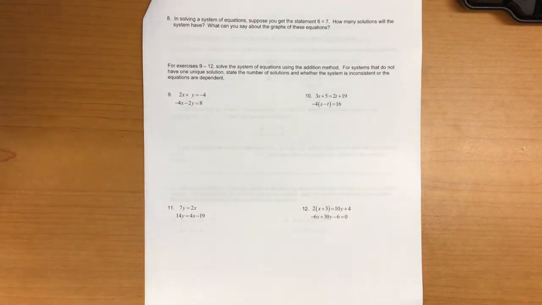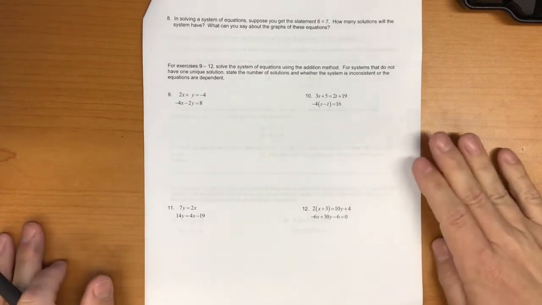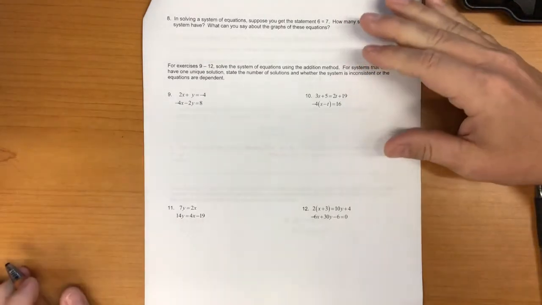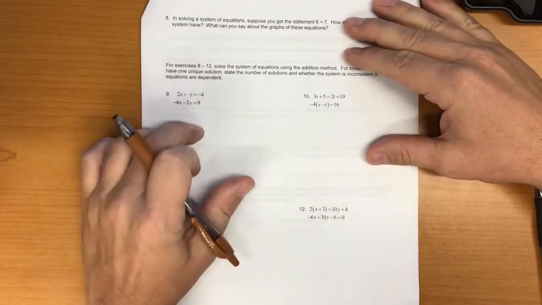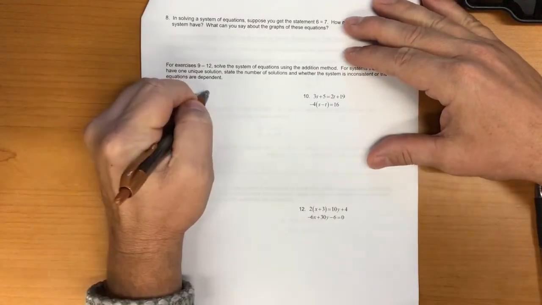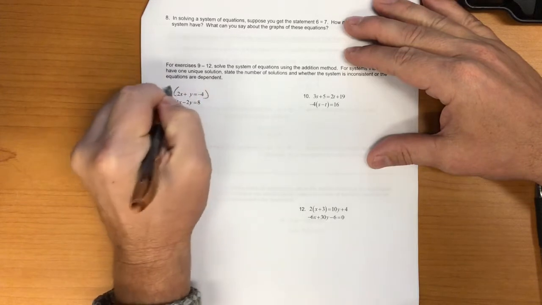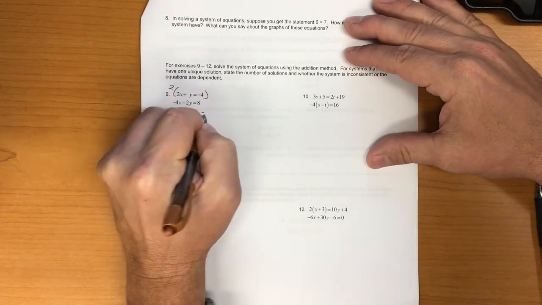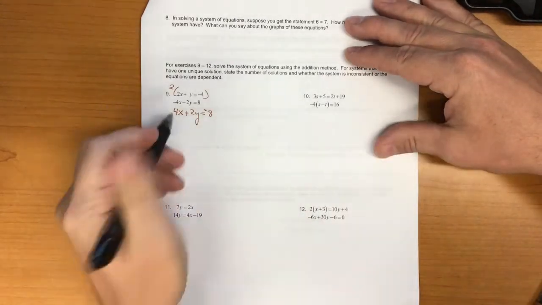If they're parallel lines, we're going to get no solution. So I thought we'd do a couple more tricky examples just to make sure you got it. So let's try number 9. Notice number 9 is already lined up, x's, y's, numbers. So obviously I think we should take the top and multiply it by 2. So this becomes 4x plus 2y equals 8. Sorry, -8. Let's add these straight down.